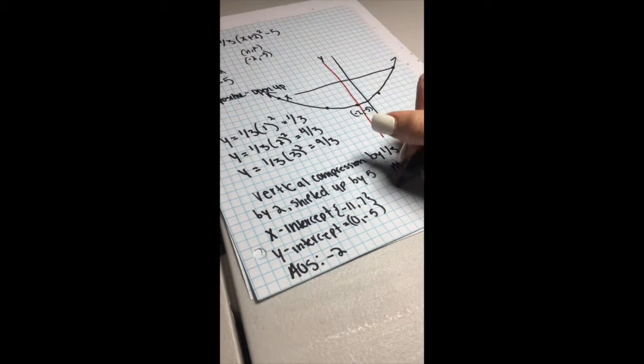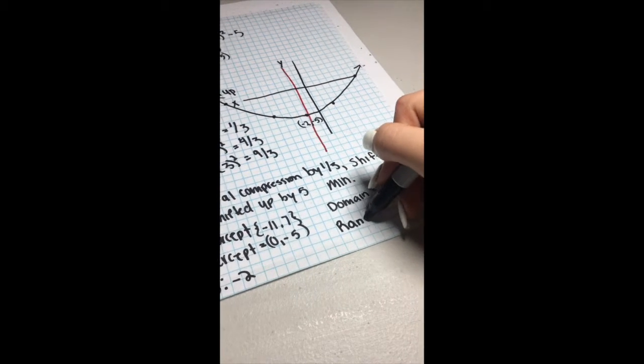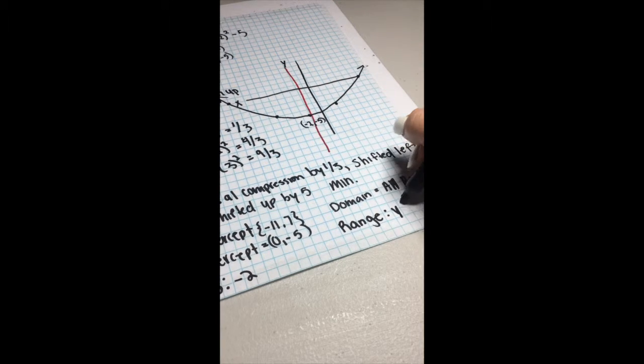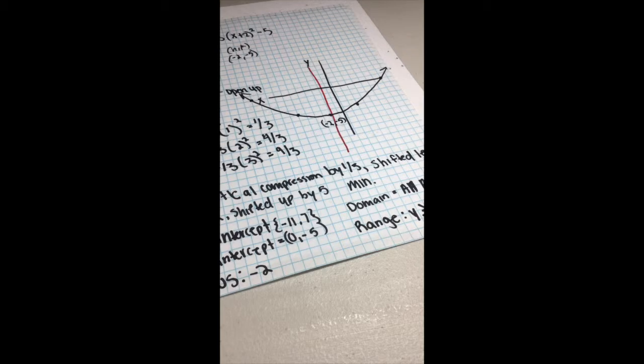And then it's going to be a minimum point because the graph opens up. The domain is always all real numbers because it goes on forever, and the range is going to be y is greater than or equal to negative 5. And our negative 5 is our k, so you can see it matches.